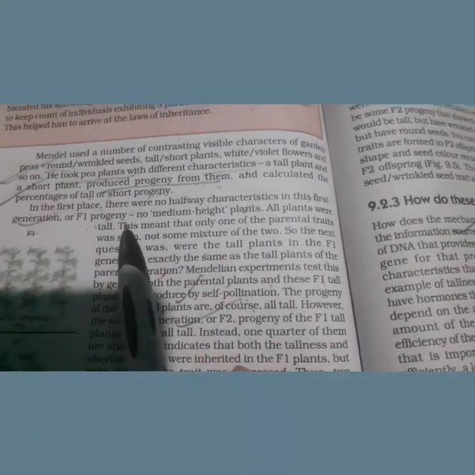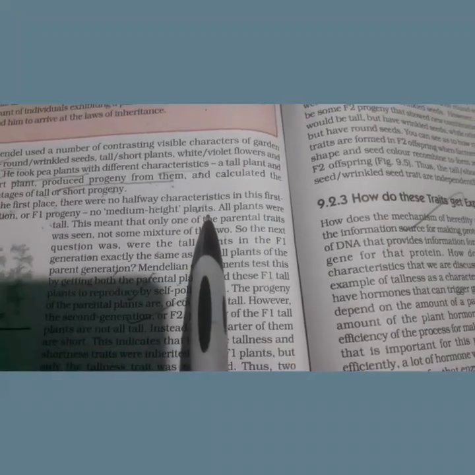So in the first place, there were no halfway characteristics in the first generation of F1 progeny. No medium height plants, only plants that were tall. This meant that only one of the parental traits was seen, not some mixture of the two.